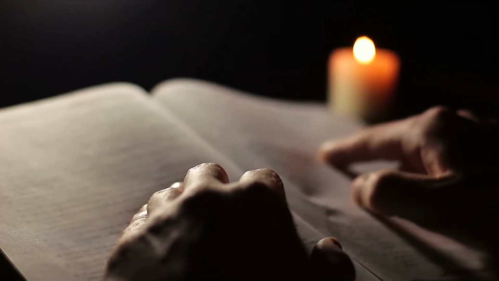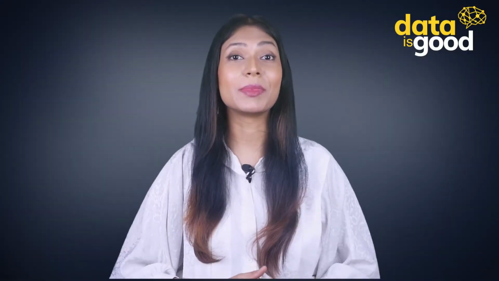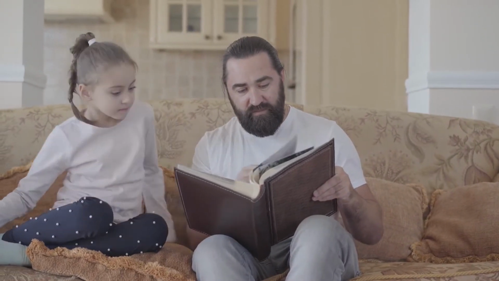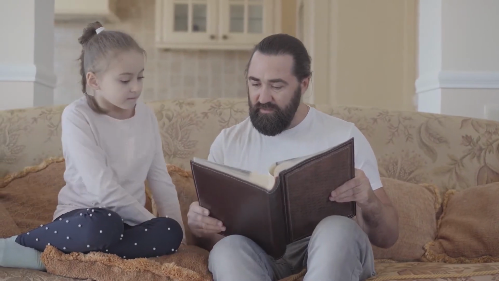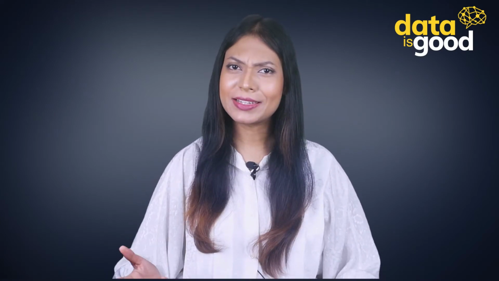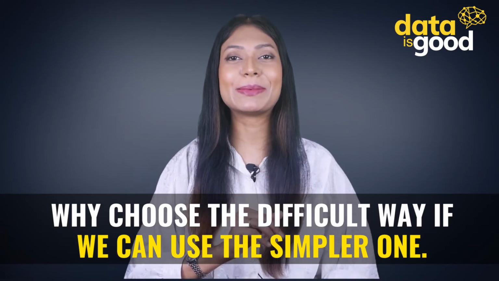Suppose you are reading a book. Well, there are a lot of little stories in that book, and you want to read a particular story, but you do not know the exact page number. So tell me, what will you do? Will you go through each page just to read that one story, or will you take the help of the index? Of course, you are going to go to the index first, right? Why choose the difficult way if we can easily use the simpler one?